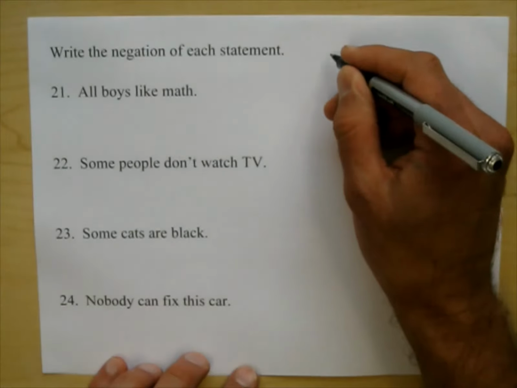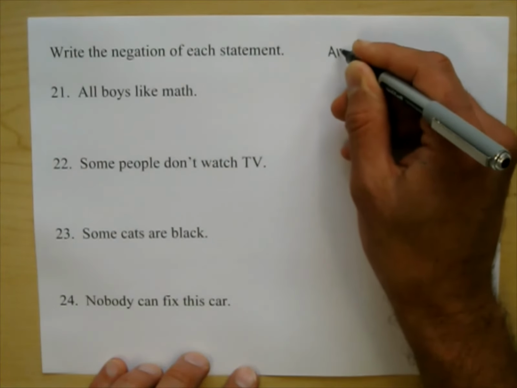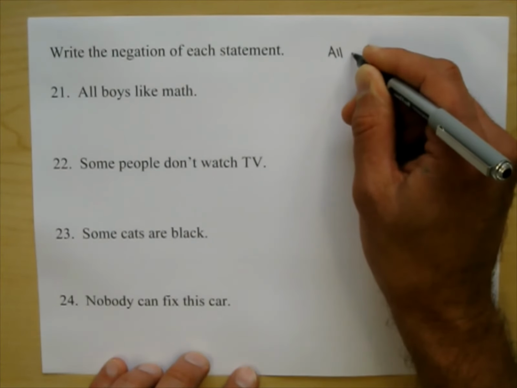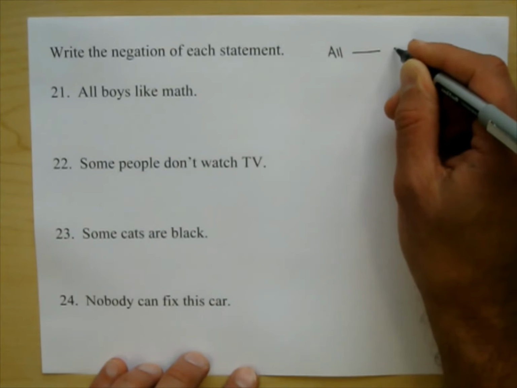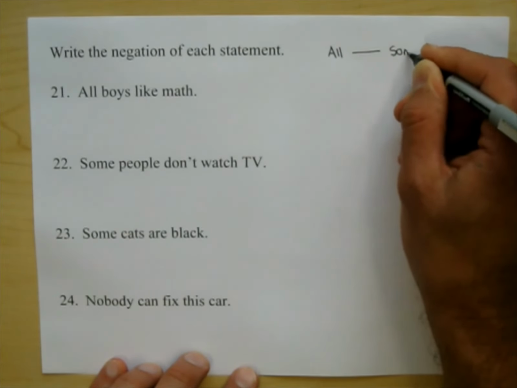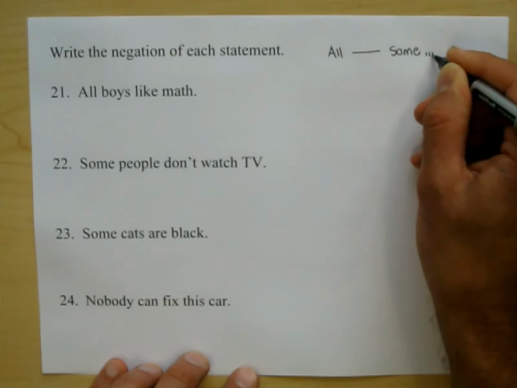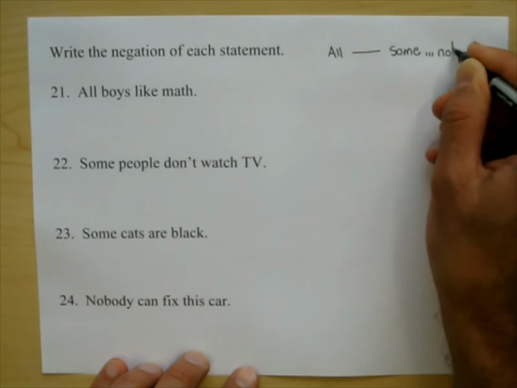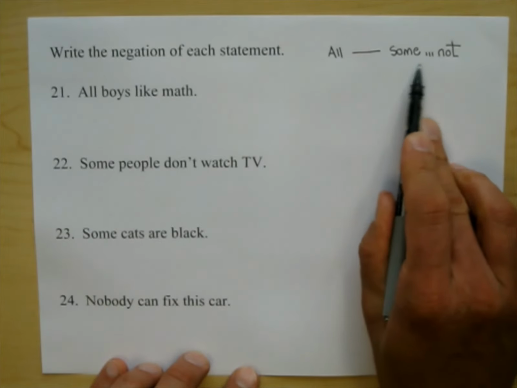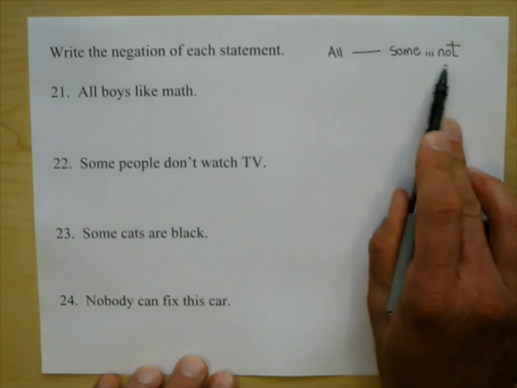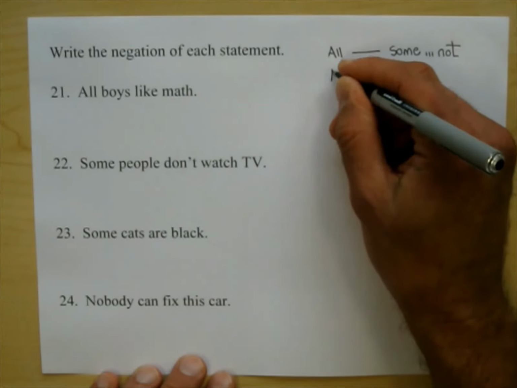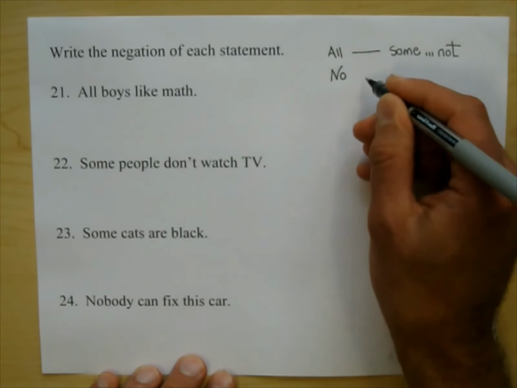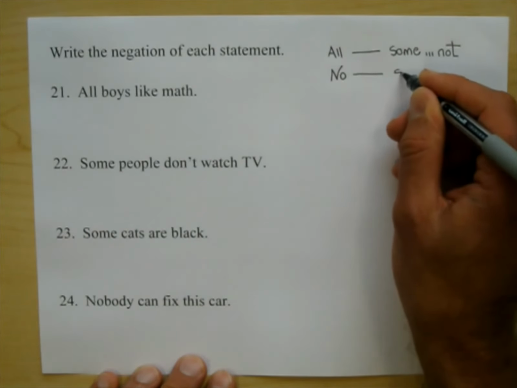So this is the one where we want to remember, if you see an all in your statement, then the negation is going to be some not. And then if you see some not in your statement, you're going to rip those words out and put all. And then the other one is if you see a no in your statement, you're going to rip that out and put a some.